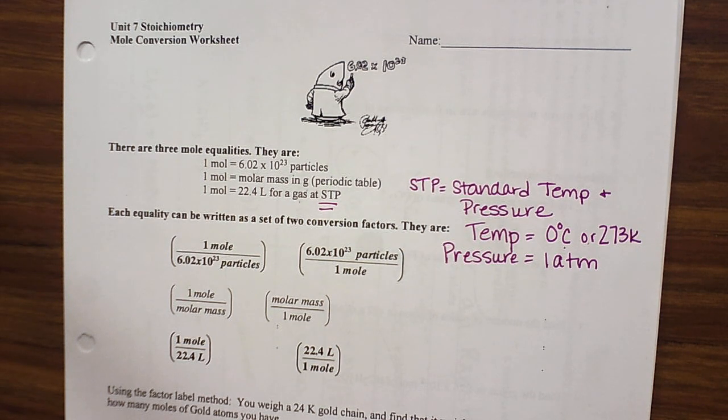as temperature rises, the volume of the gas expands. If you raise the temperature of a gas, those particles move farther apart, right? And so if they move farther apart, then the volume will expand. If you increase the pressure on a gas, then the volume will decrease because you're squishing those particles together. So by changing the pressure and the temperature, you can change the volume of a gas, all right?